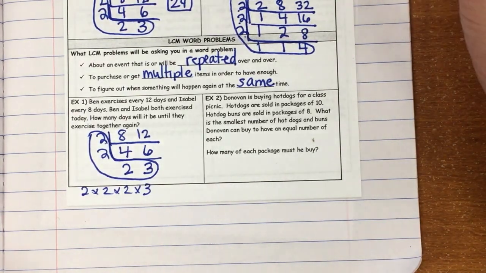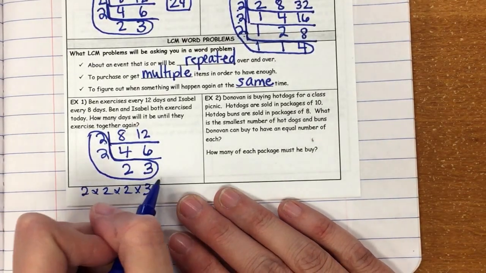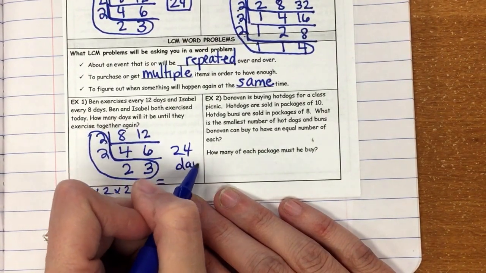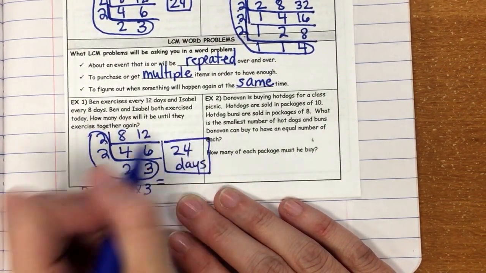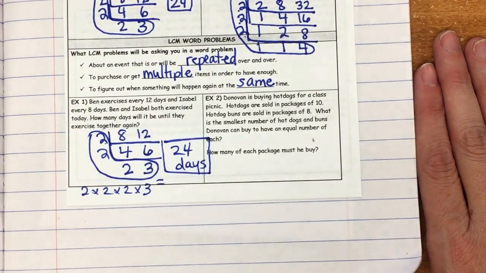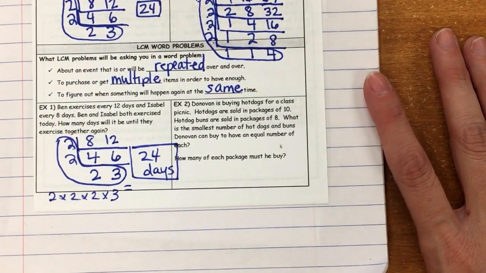So the least common multiple of 8 and 12 is 2 times 2 is 4, times 2 is 8, 8 times 3 is 24. So in 24 days, that is when they will exercise together again. Okay? So I want to know the next time they're going to be exercising together again. Okay? All right, number 2.